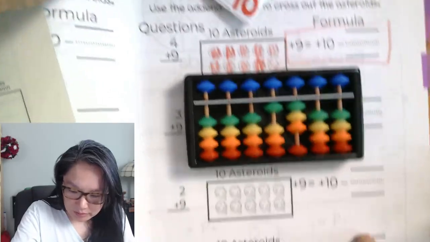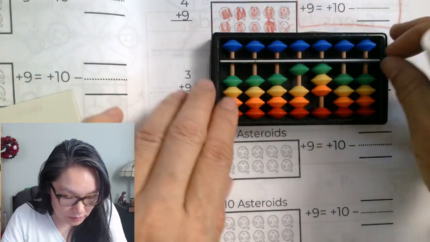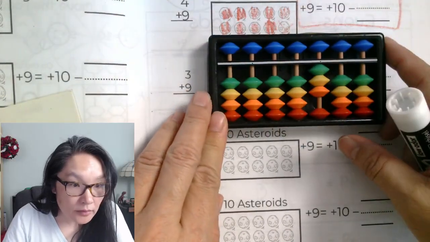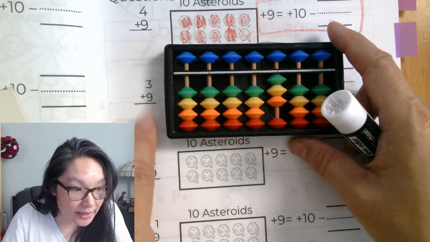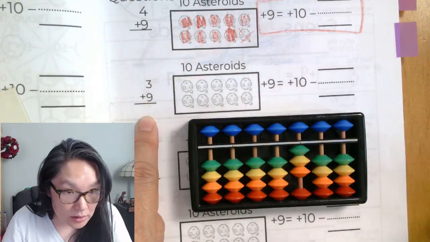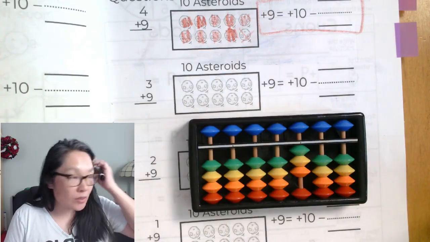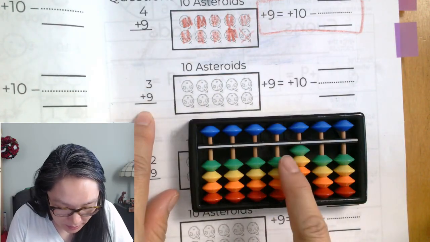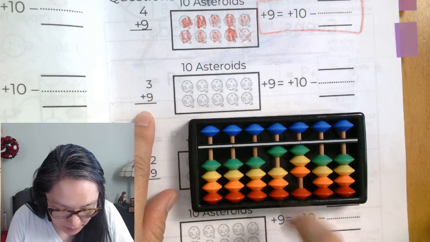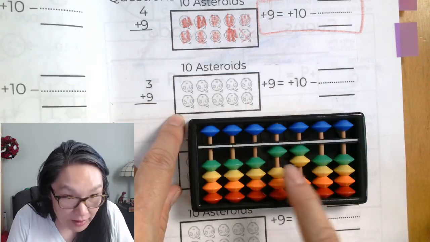Does that make sense? So then my final answer is 13. We'll do another one. We have this one, 3. So when we do 3, I have 3 on my abacus. And then again, I plus the 10 minus the 1. See how the information gets compounded. What's going to happen is I plus the 9 is equal to plus the 10. So I go to the asteroid belt and I take away the 1. And my final answer is 12.